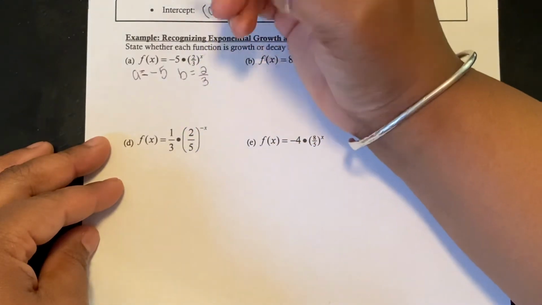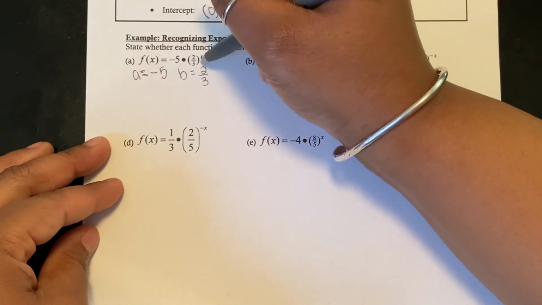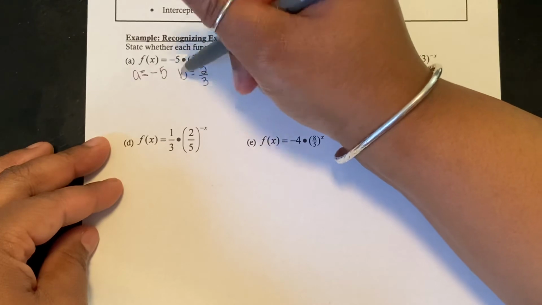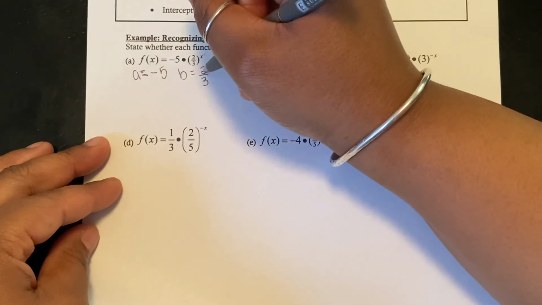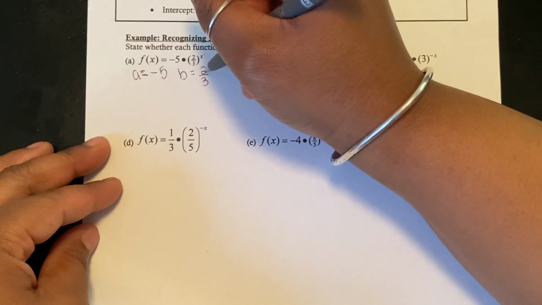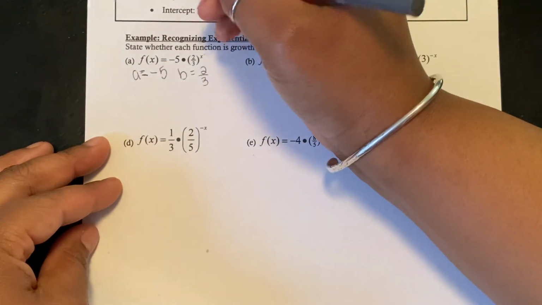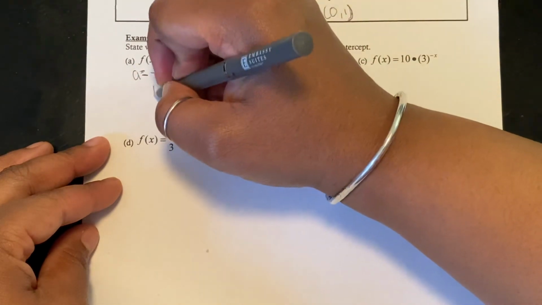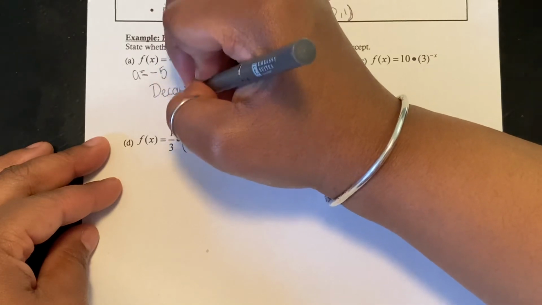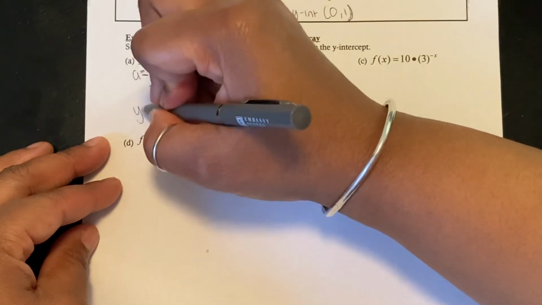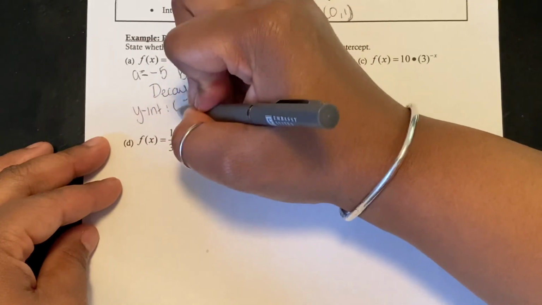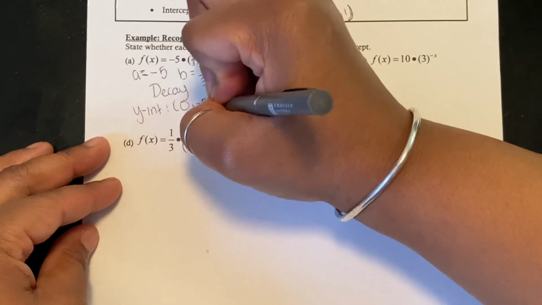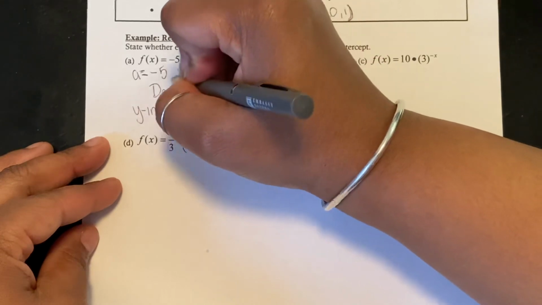Okay. So looking at the b tells you whether it's a decay or a growth. Since my x is positive and my b is 2/3, that's less than 1. So this is going to be a decay. Okay, and my y-intercept is always my a value, so it's going to be the point (0, -5). And I'm done.